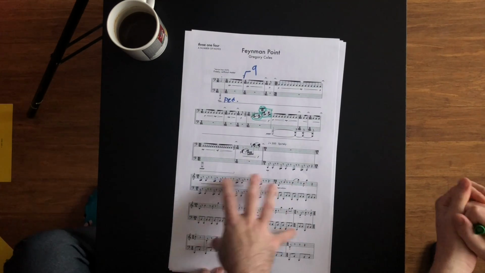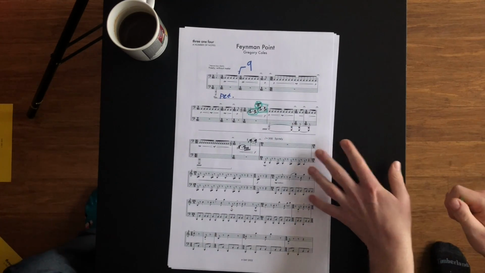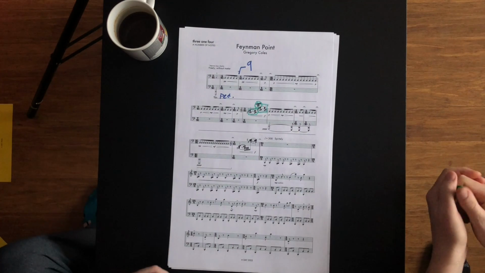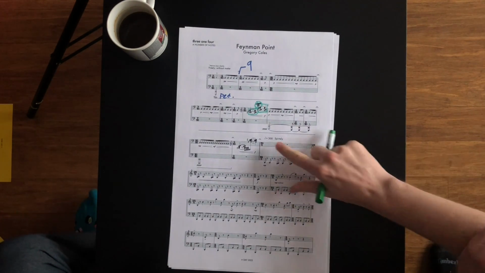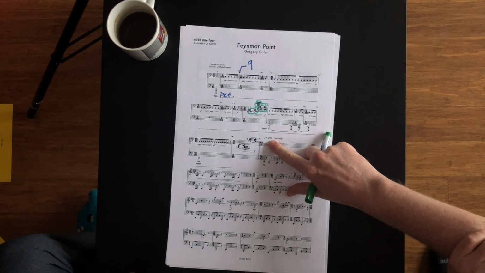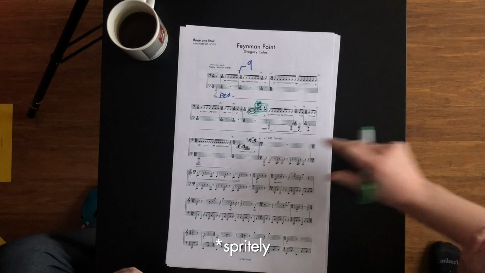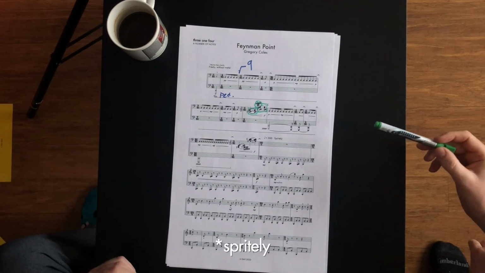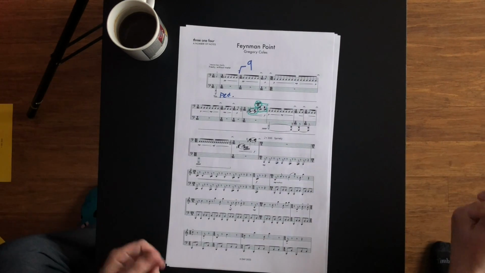How did you come up with the ideas? What was guiding the development of these ideas? The whole premise of this piece is that it's a joke. So that determined a quick tempo: quaver equals 300, or eighth note equals 300. It's very sprightly. So it has this rhythmic, jocular nature to the music.